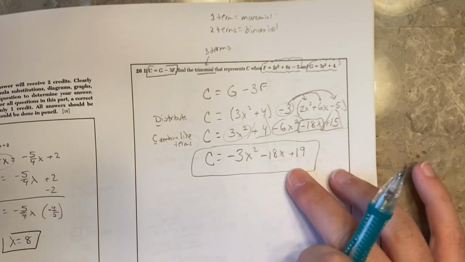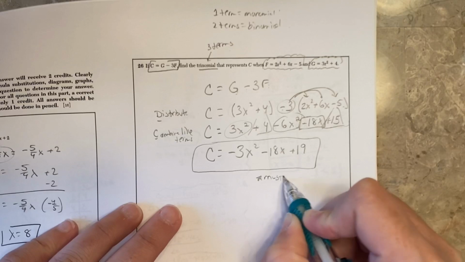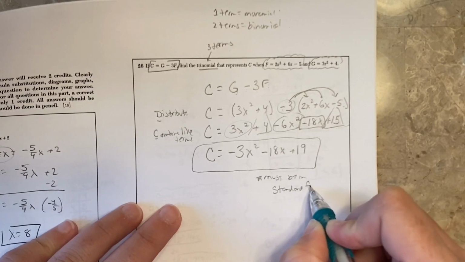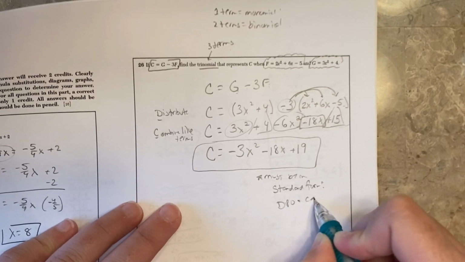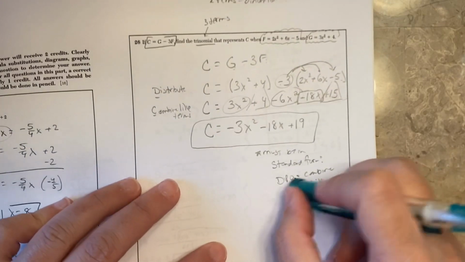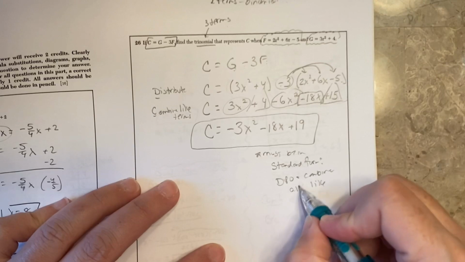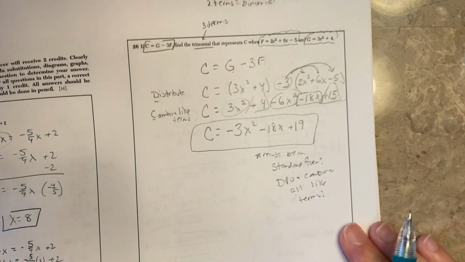Make sure this is in standard form, okay? Must be in standard form. That was descending power order, and combine all like terms. All right, moving right along.